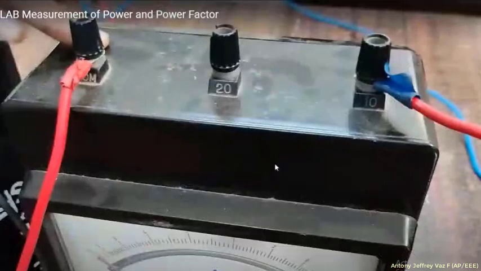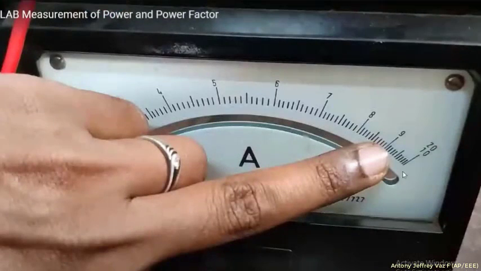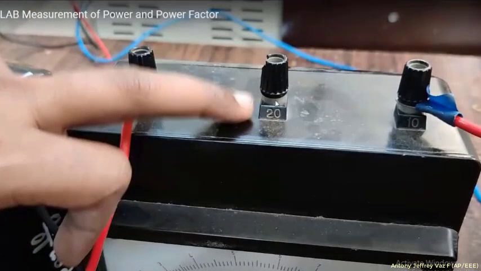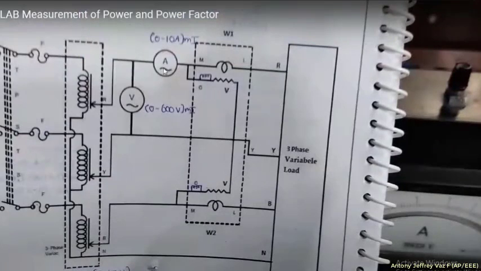Here it is very clear. This is the common point. This is the 20 amps connection point, and this is the 10 ampere connection point. See the scale. It is for 20 amperes. If you connect in the 20 amperes position, you should multiply by 2. If the pointer is saying 6, and you connected in the 20 ampere terminal, then it is 12 amperes. This is the 20 ampere connection. From here, after the ammeter, you are going to connect it to the wattmeter.